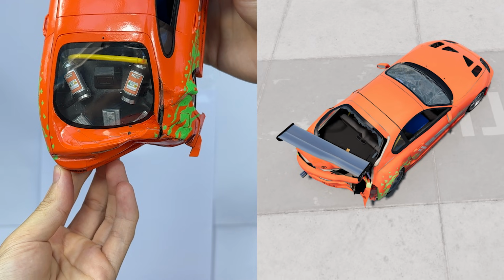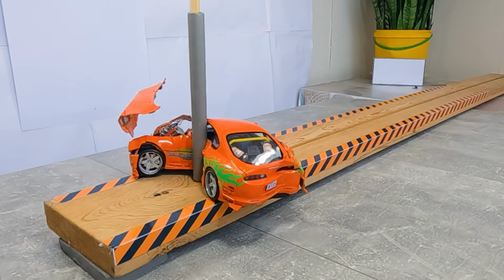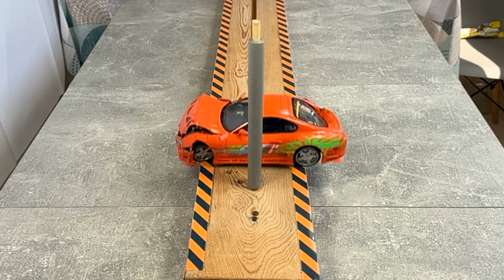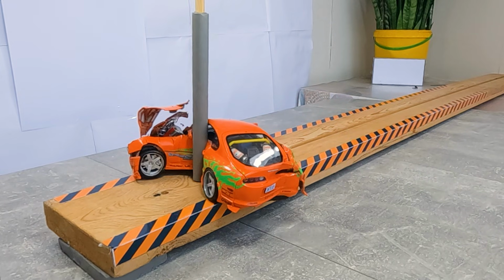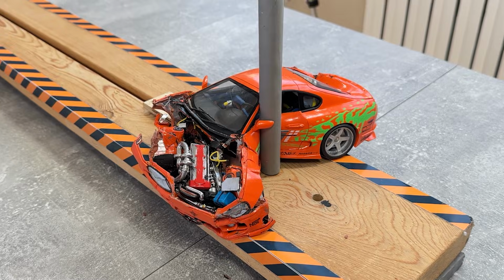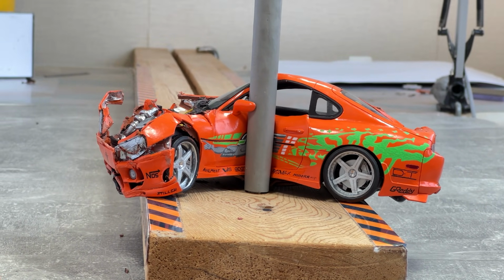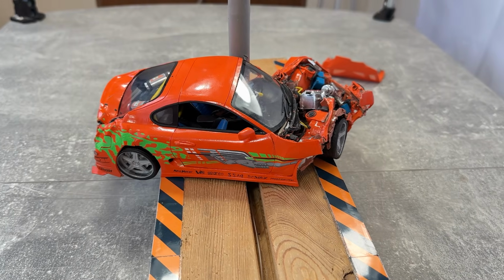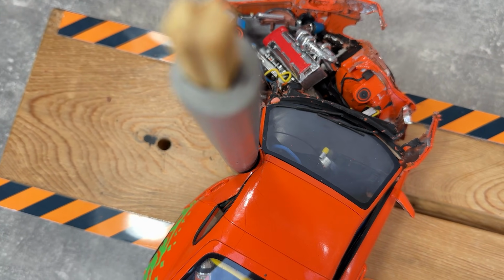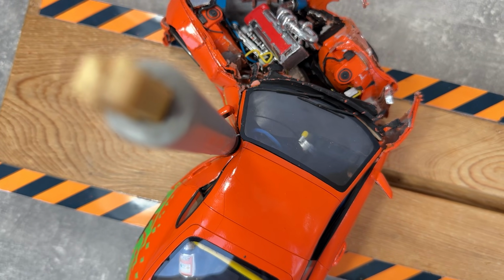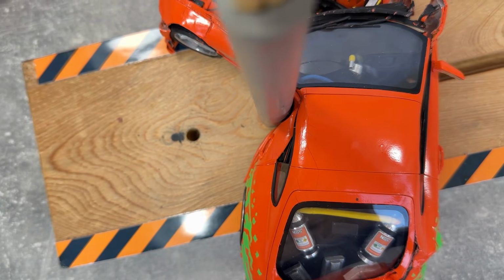Now, let's perform the last side collision. Because of such a sharp collision, the front part did not hold up. The strength was very weak after such head-on collisions. And look at how the side part is bent. The door is very badly damaged, and even the roof is slightly damaged. The car crashed into the center of the door. The pole reached the driver's seat.